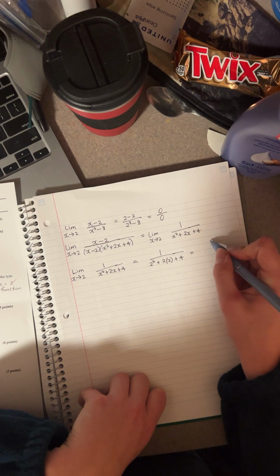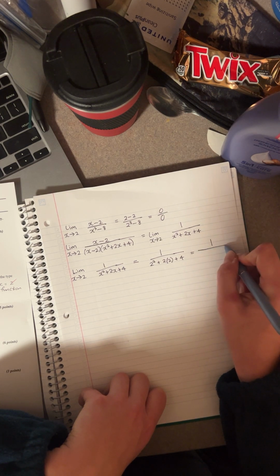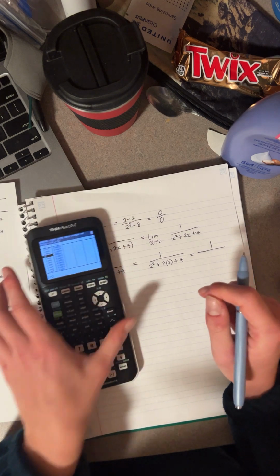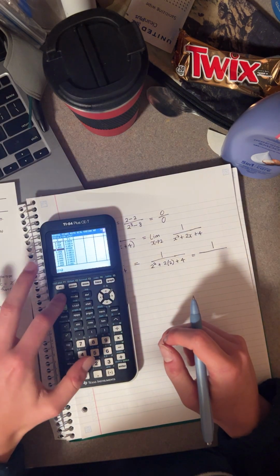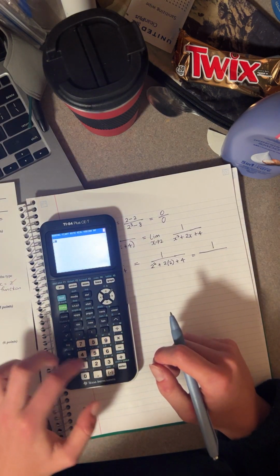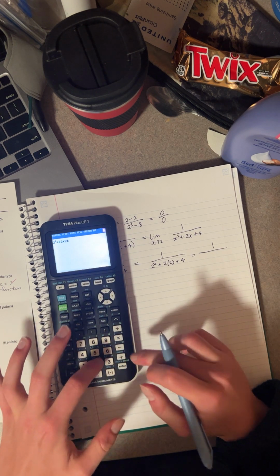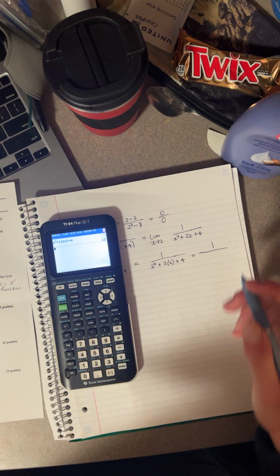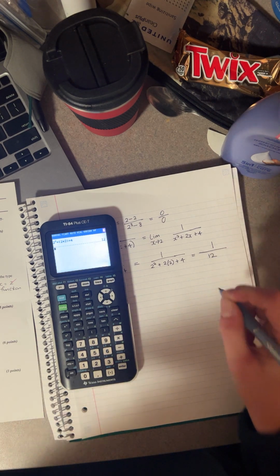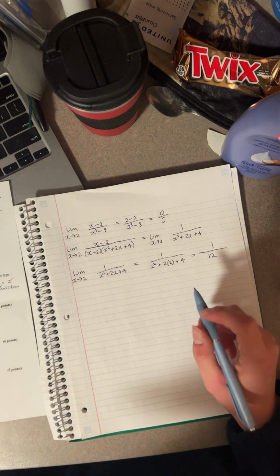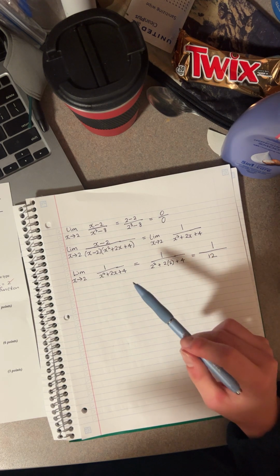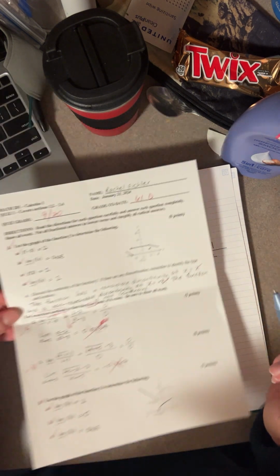This gives us, bring out the handy calculator again, 2 squared plus 2 times 2 is 4, plus 4, is 12. So the answer is 1 over 12. This is our final answer, and this is the correct way to solve this question.